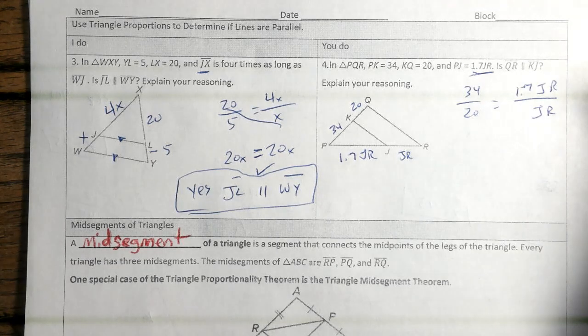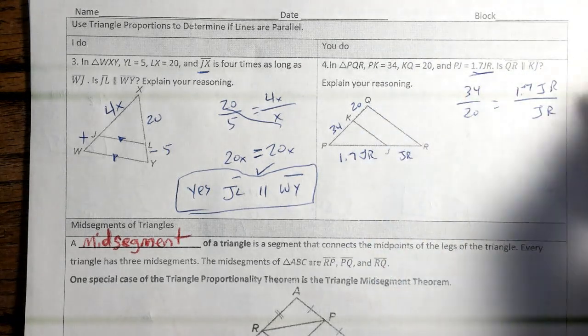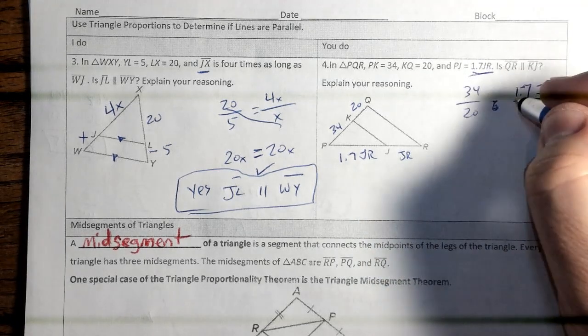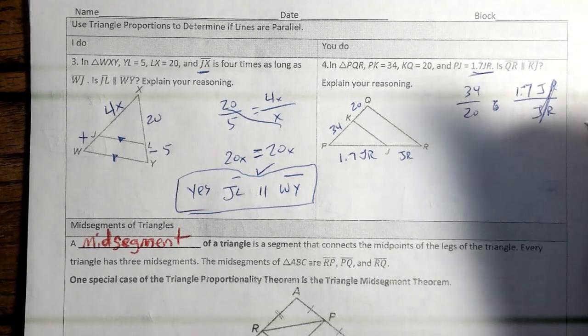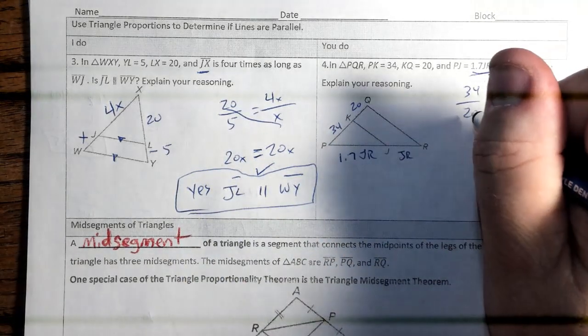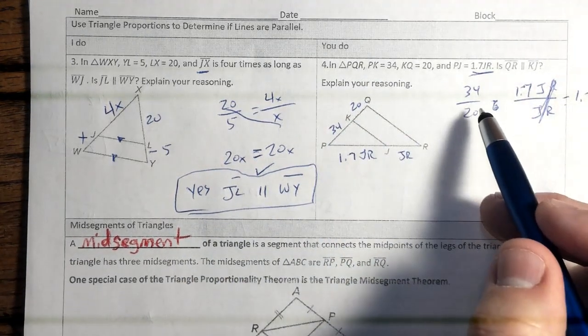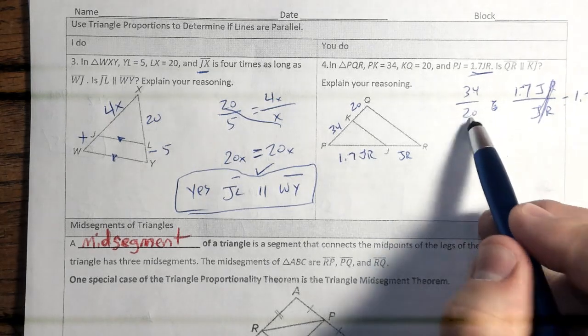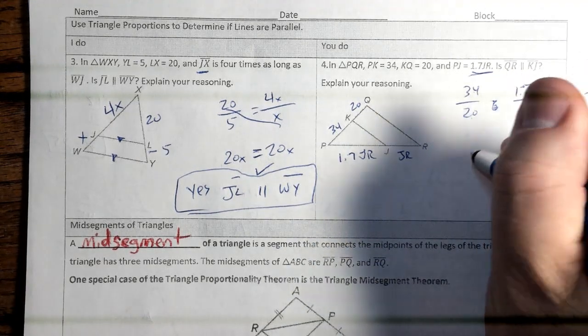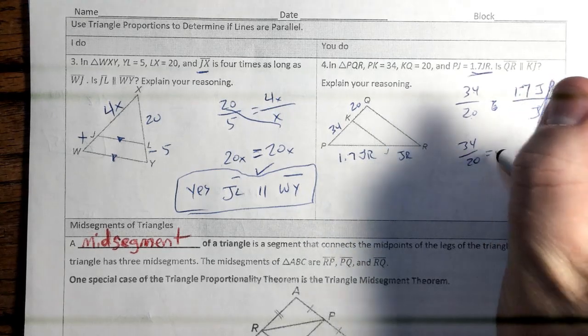Wait a minute. What did I do here? Oh, I see. I wasn't supposed to put them equal to each other. So 1.7 JR over JR. The JRs cancel out, so on this side it's 1.7. And 34 divided by 20 equals 1.7.